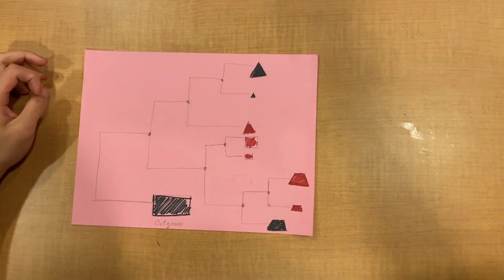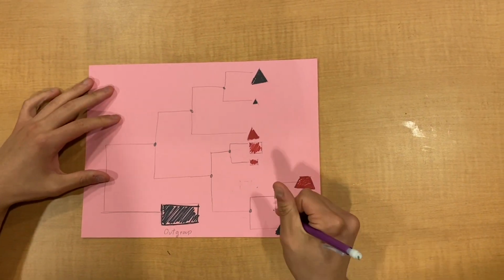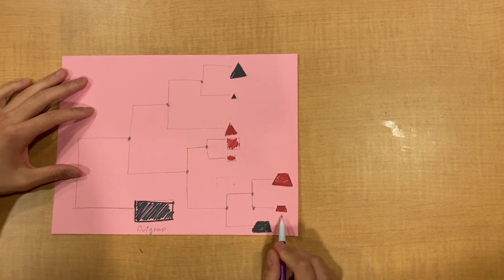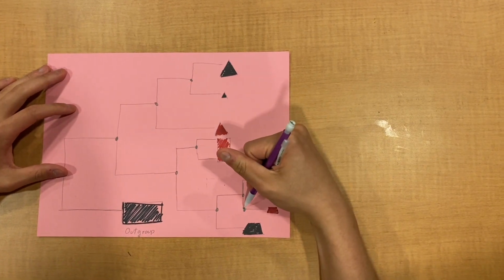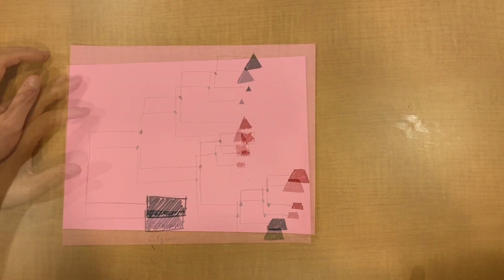Branches are where anagenesis is occurring. For example, initially, the divergence of the smaller trapezoid occurs here, and it doesn't look like the final OTU. Through genetic accumulation, it gets to the final size that you see here.